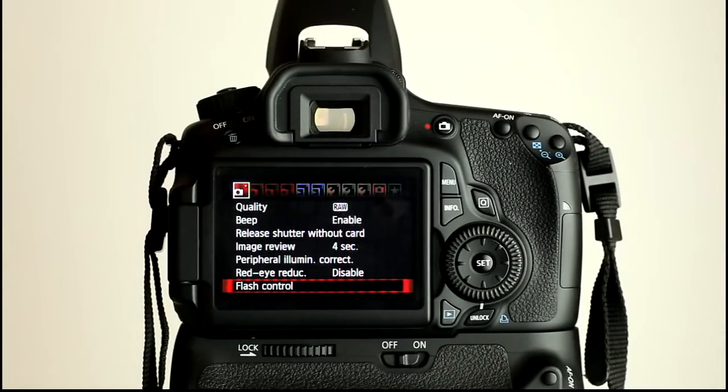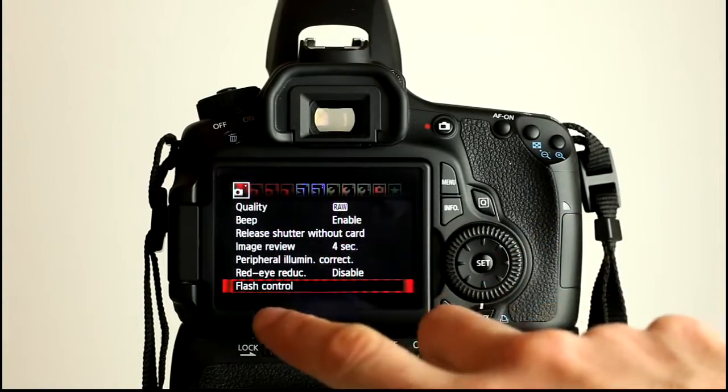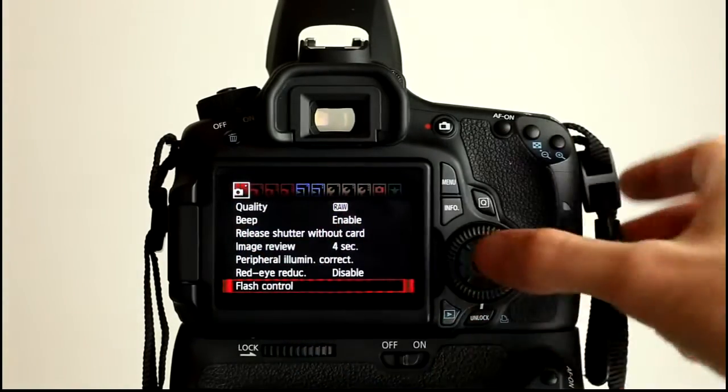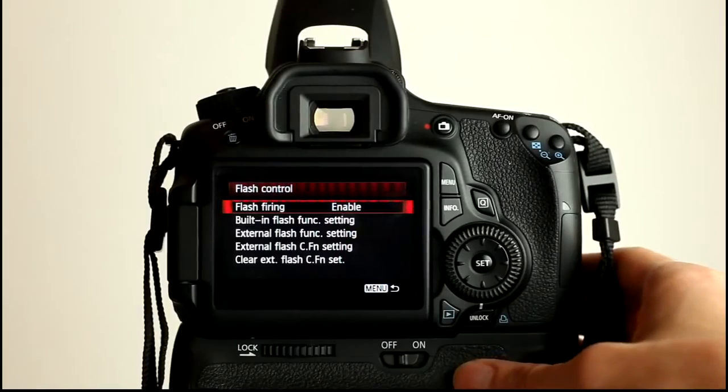Guys, welcome to video number 3 for the Canon EOS 60D. In this video we're probably going to do two parts, so we'll say part 1 for this one. We're going to be looking at the flash control menu. Okay, so we'll go into that here. We're still on the first shooting menu and we'll go into flash control by pressing set.